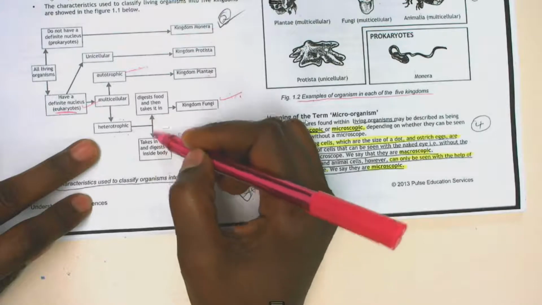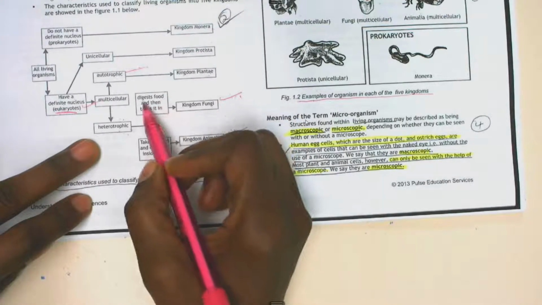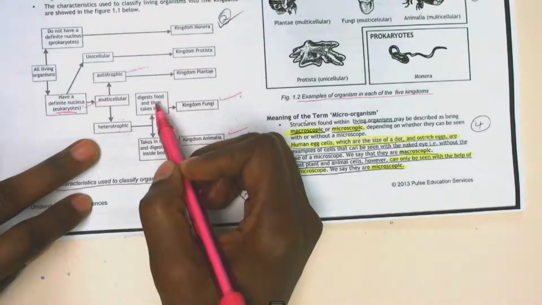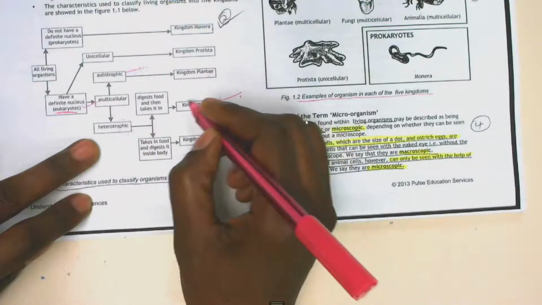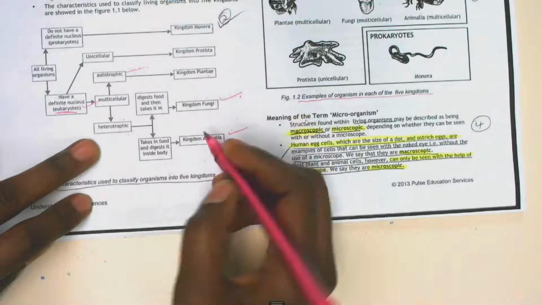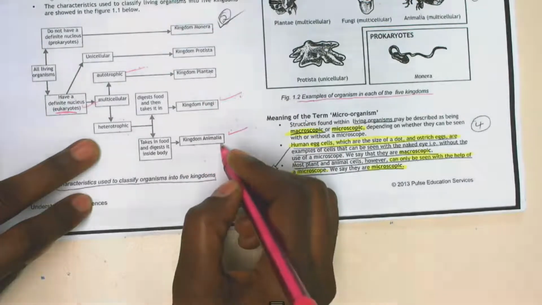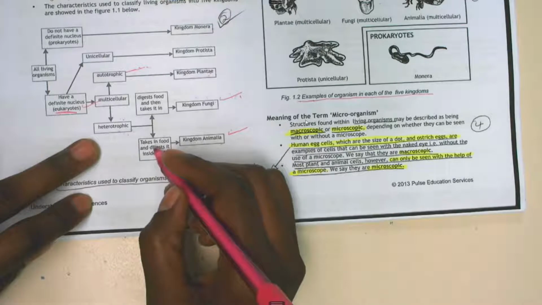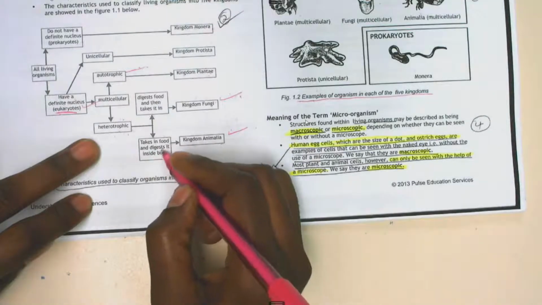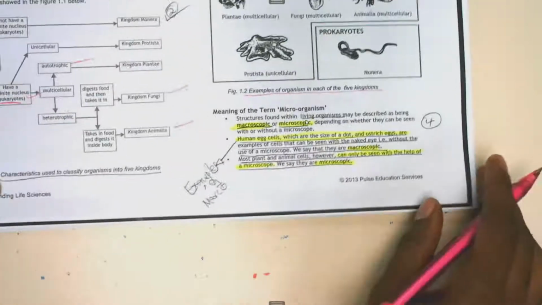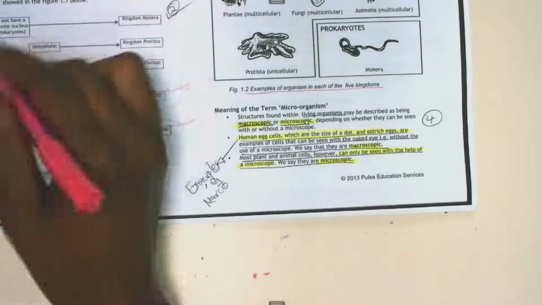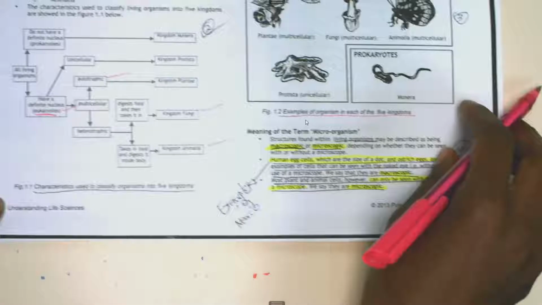We have these organisms that digest food and then take it in. So all those organisms will be the fungi. But kingdom Animalia, which are animals, they take in food and digest it inside the body. So that is all about the 5 kingdoms that we have.